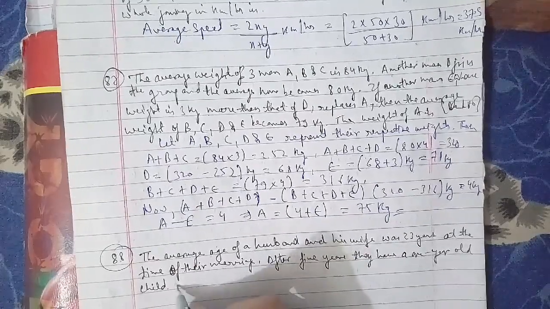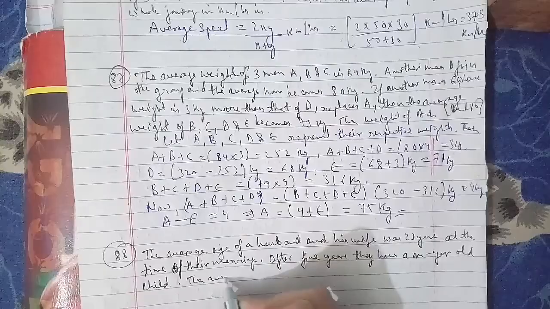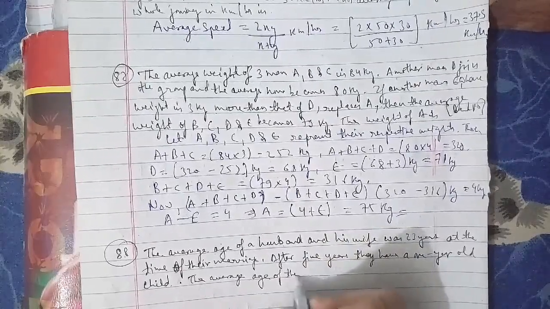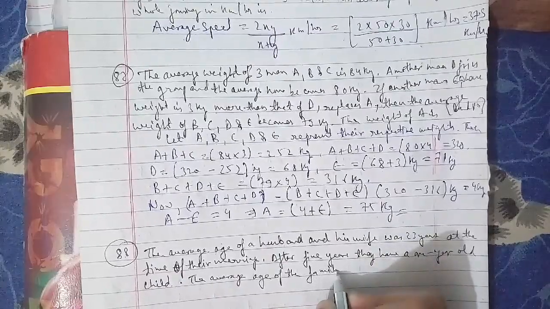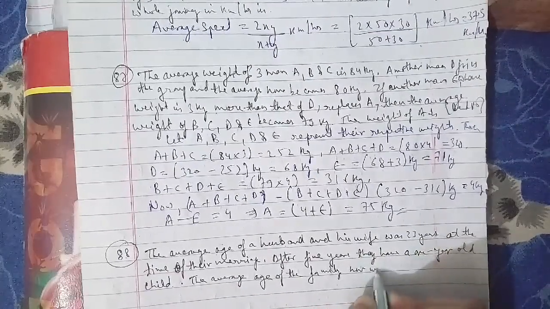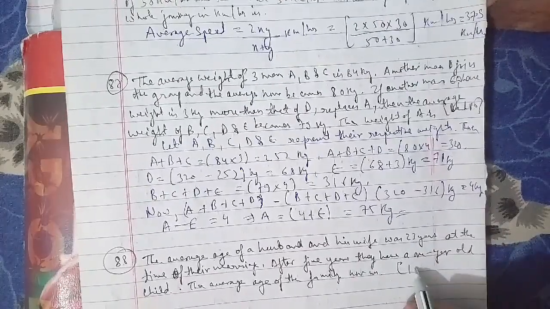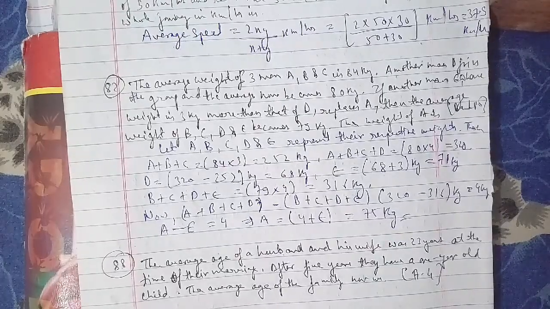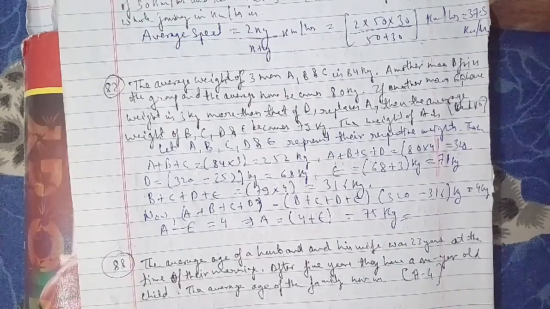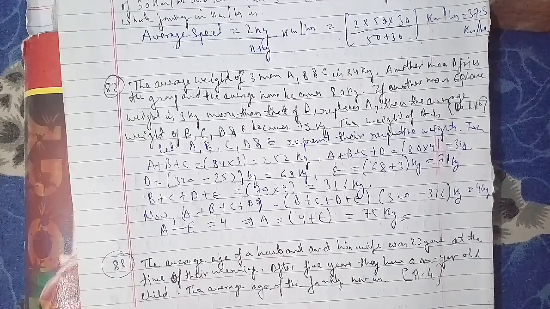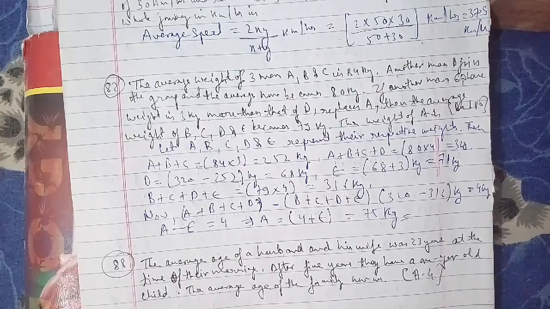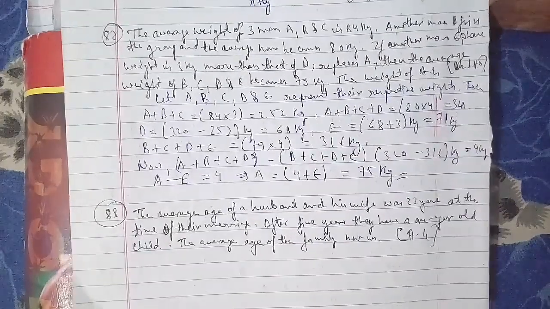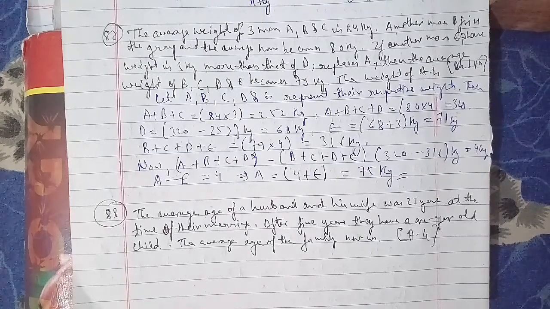Let's go ahead, and that is the sum of the present age of the husband, wife and child is equals to 23 into 2 plus 5 into 2 plus 1, that is equals to 57 years.